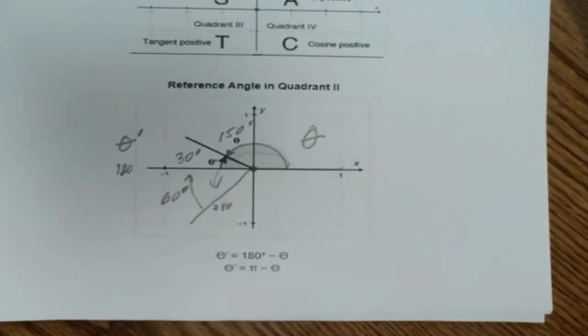So that's a summary of what we're looking at this week. Of course, the lesson goes into more detail, gives you more examples, gives you more practice with that than what I gave you, but that's a nice overview look at it.